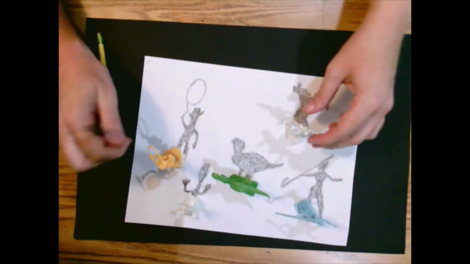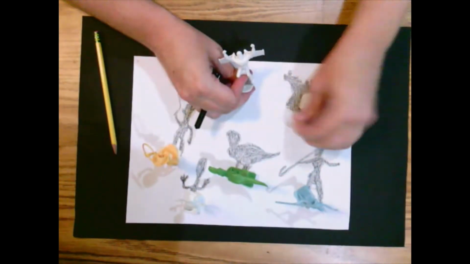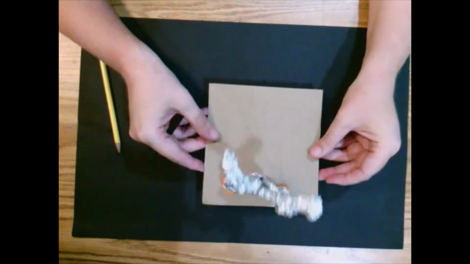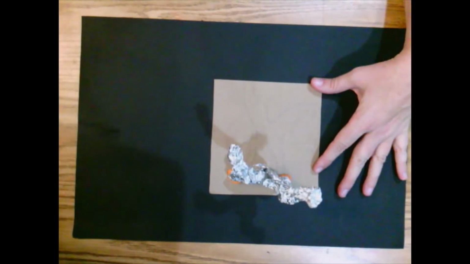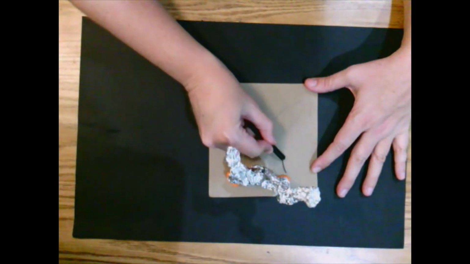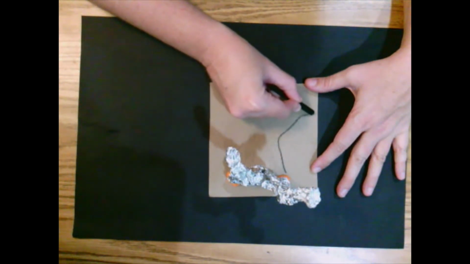All right, so let's take a look. These guys I taped down, but when I'm done, I can take them off or leave them on. It's up to me. All right, I'm going to start with the aluminum foil figurine. And then I'm going to take a look for those pencil marks. I'm just going to use a black crayon. I'm going to retrace those shadows.